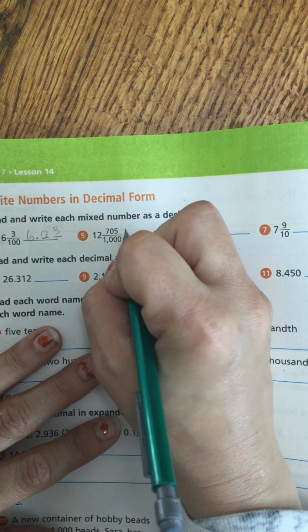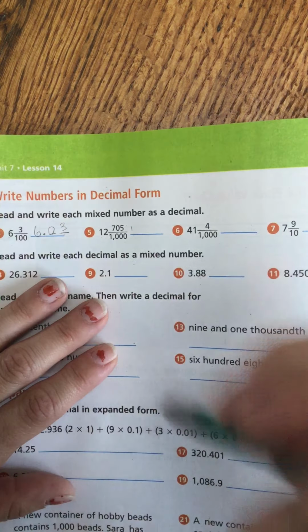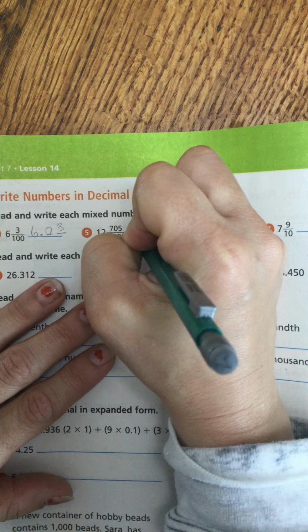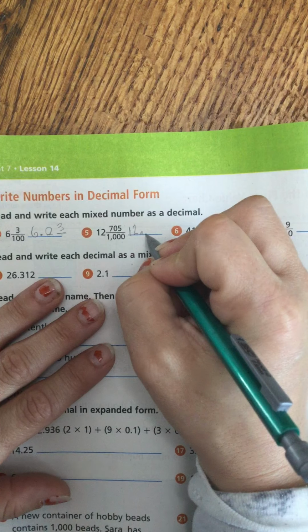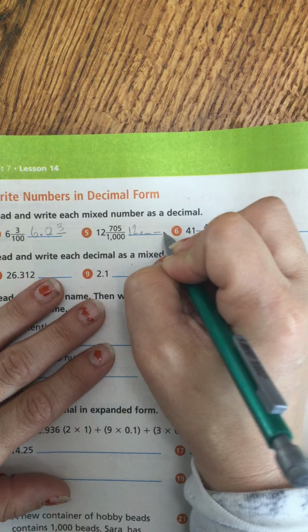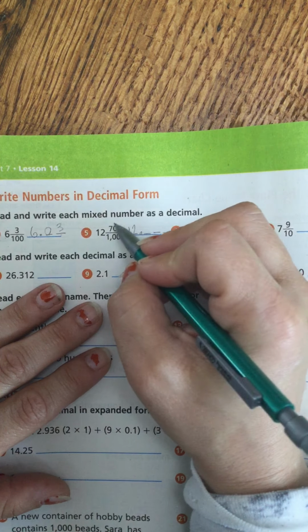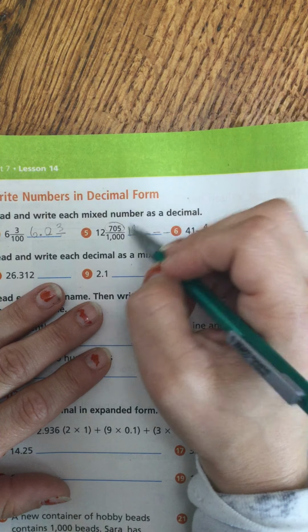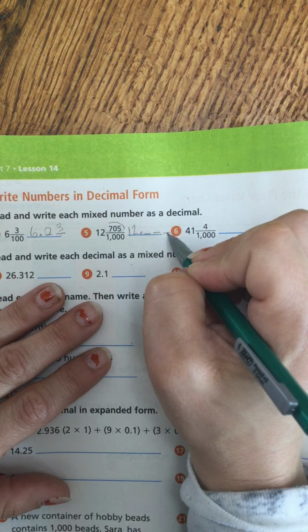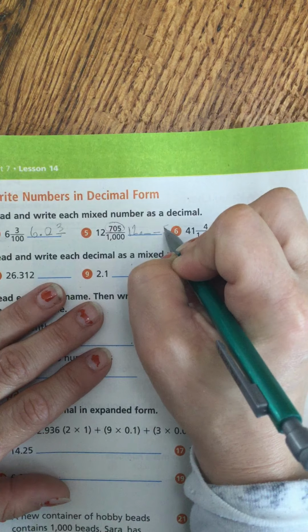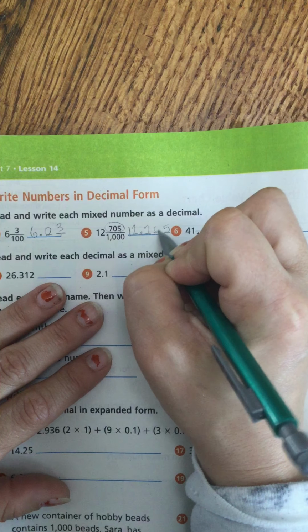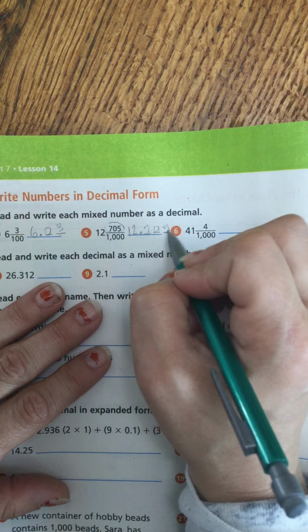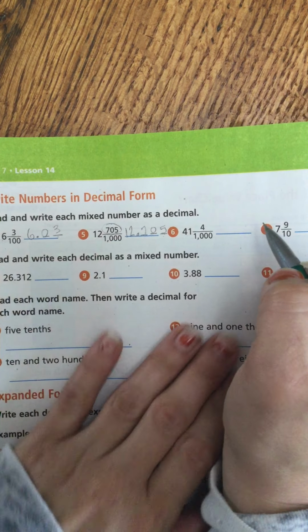So if I look at number 5, 12 and 705 thousandths. So I know I have the 12. Now I need the tenths, hundredths, thousandths. You're not going to move any of these numbers around. The last number is going to go in the last place value, which is thousandths, so 5. So it's 705. You're not moving any of those numbers around.